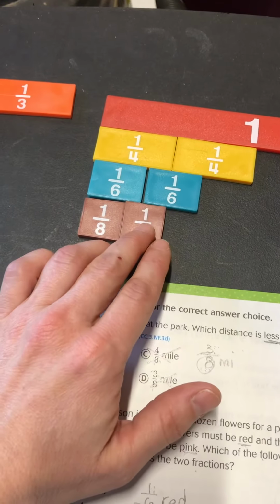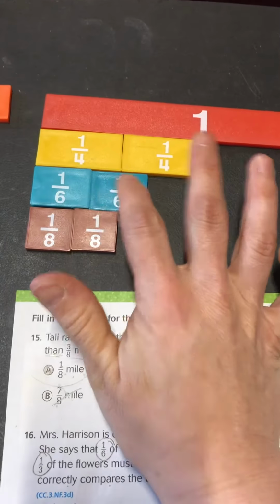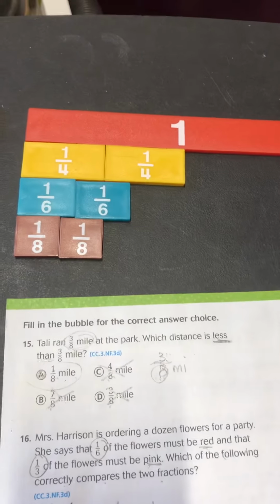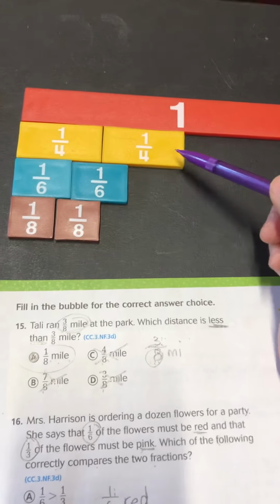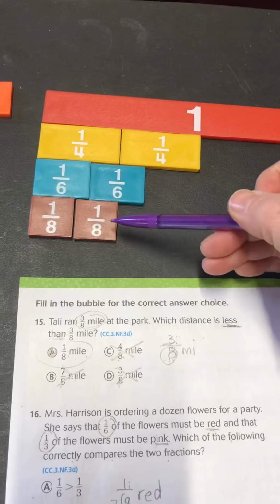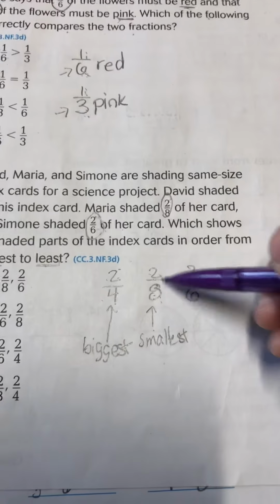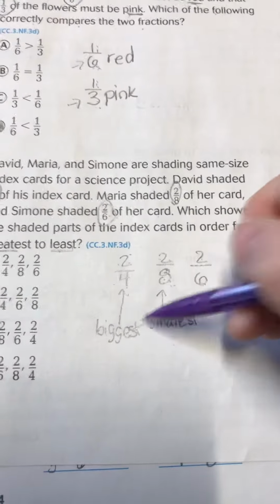Okay, so we're going to put these down. So we have our 2/4, 2/6, and 2/8. So which is biggest? The 2/4, right? And which is smallest is our 2/8. So let's see if that was my guess down here. I guessed that my 8ths would be the smallest and my 4ths would be the biggest.